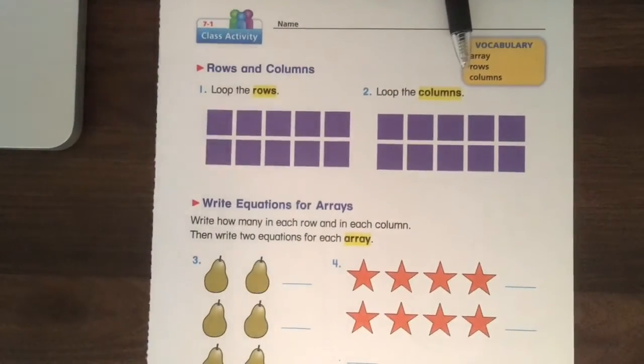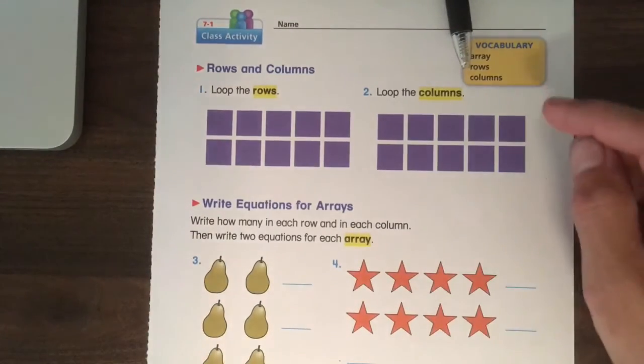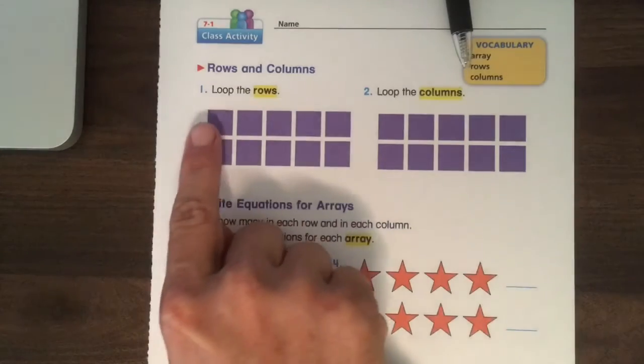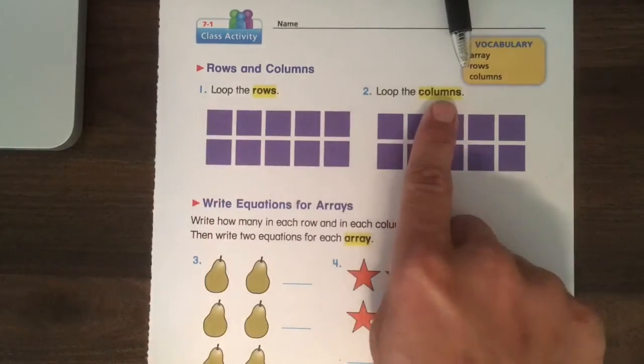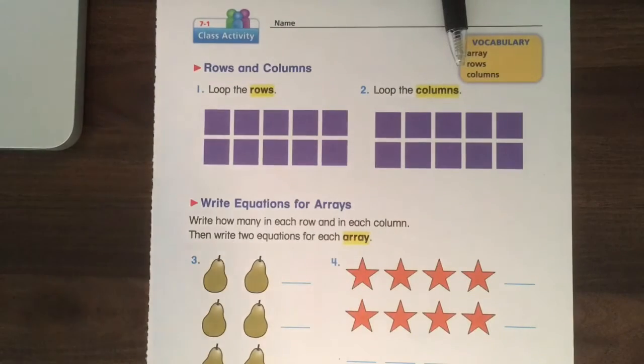Okay, this is the start of Unit 7, and Unit 7 is kind of combining two things, multiplication and fractions. Now, we're not going to use the word multiplication, but really when you're talking about rows, columns, and arrays, that's what you're leading to. If we were in class, we'd spend more time talking about multiplication and how it's related to addition. Multiplication is just repeated addition.